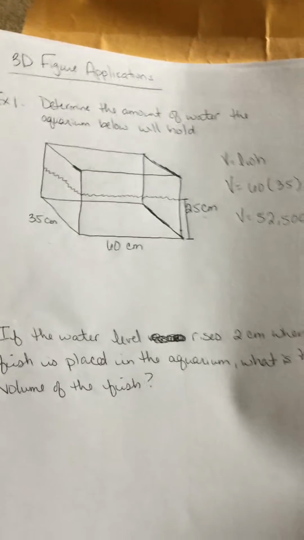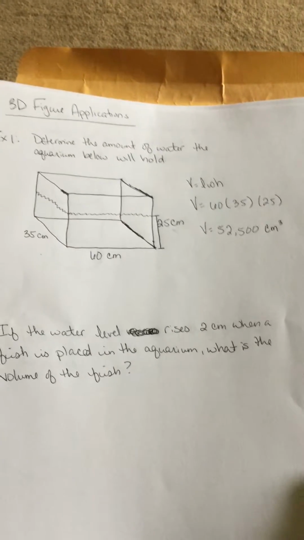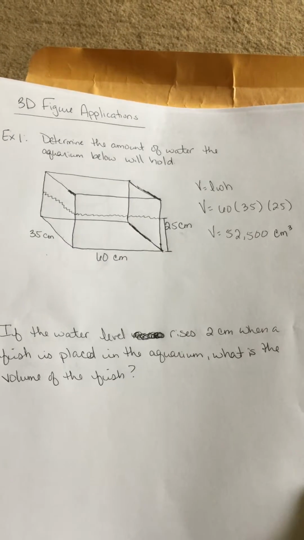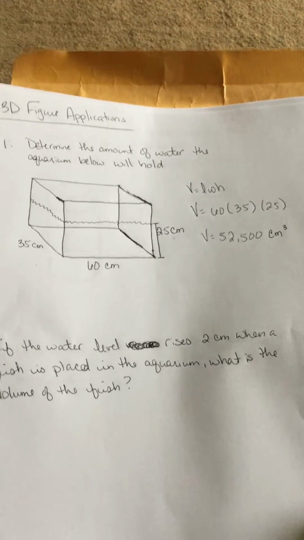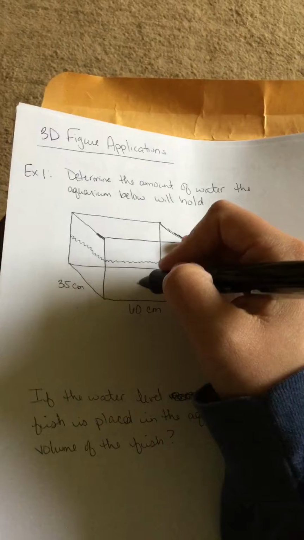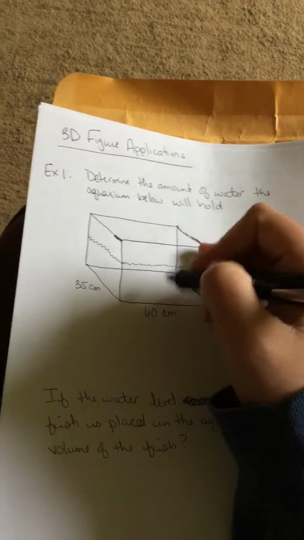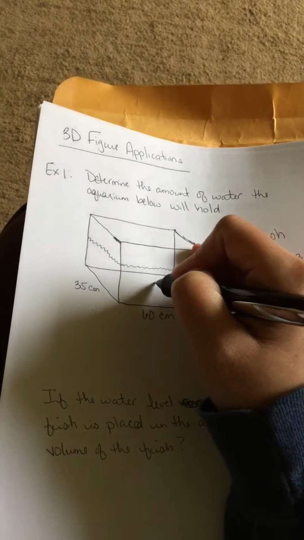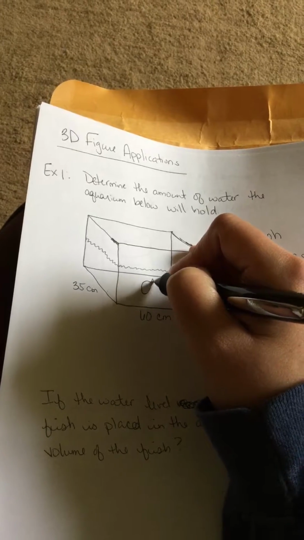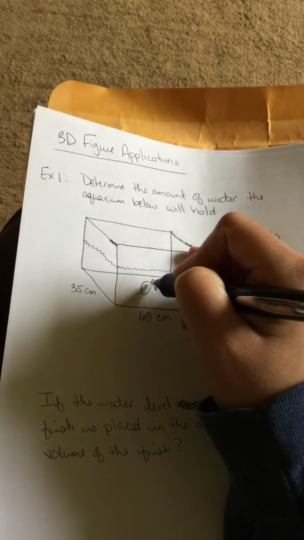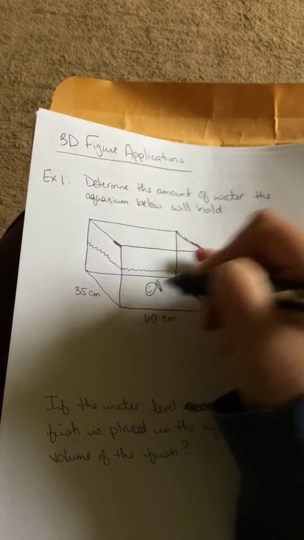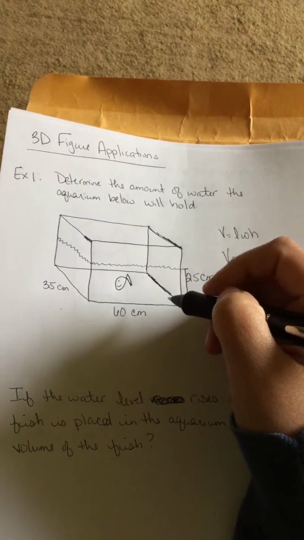So then the next question of this problem says, if the water level rises 2 centimeters when a fish is placed in the aquarium, what is the volume of the fish? So if we put a fish in the aquarium here, so I'm going to draw a fish, sort of. Wish I could draw better, but there's our fish. So there's our fish added to the aquarium.